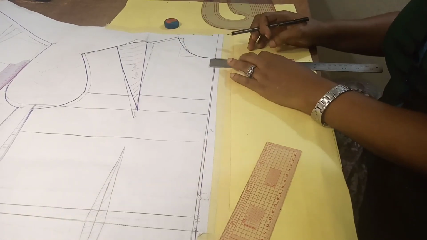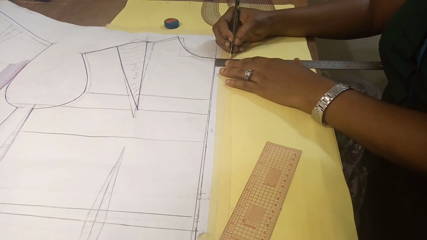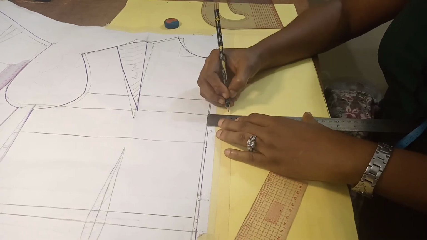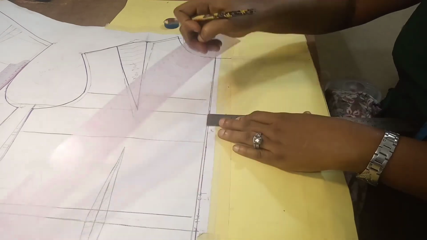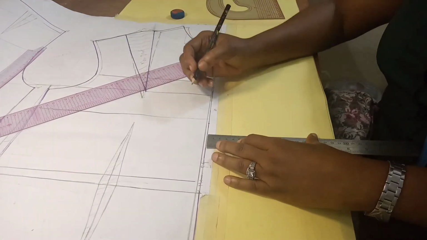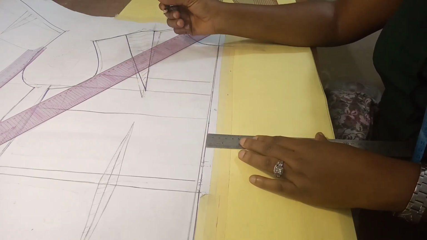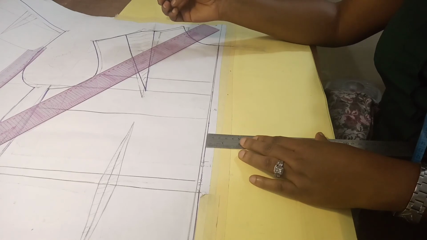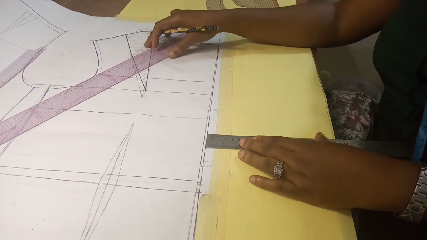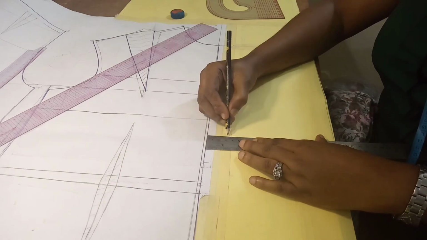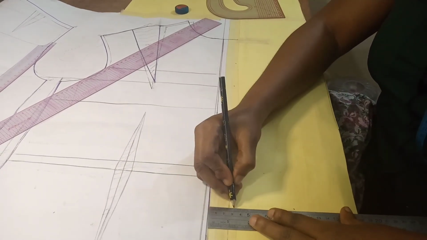The next thing we're going to do is to mark our wrap. You can use a 3 cm wrap. It varies depending on the design, but for this basic jacket, we're going to use 3 cm. The wrap varies from 6, 7, 8, even 2, depending on the type of jacket you're making. So from this my new CF line, I'm measuring 3 cm to create my wrap.